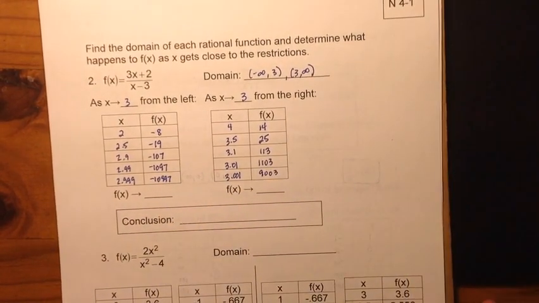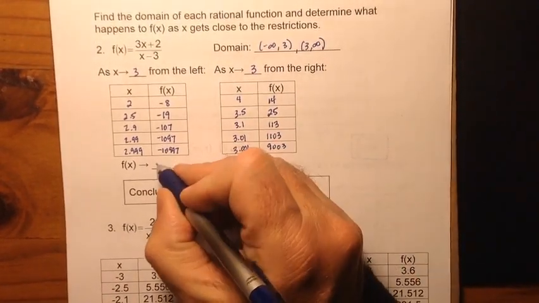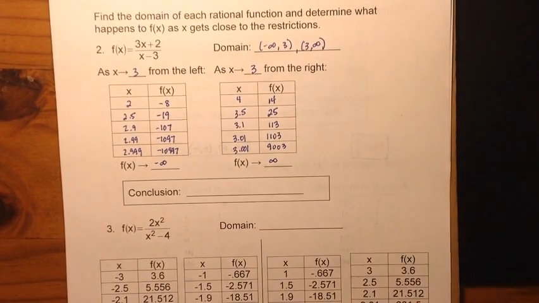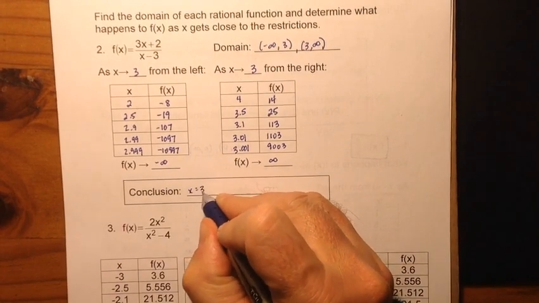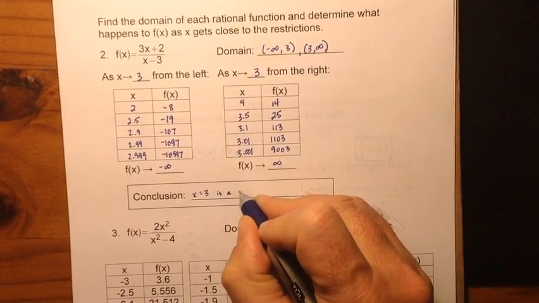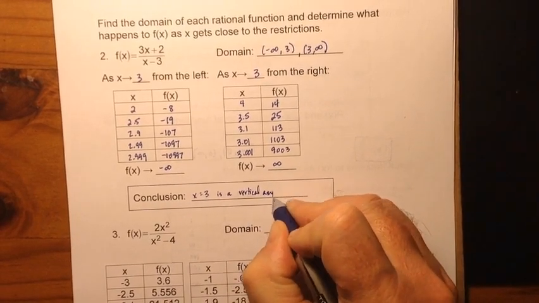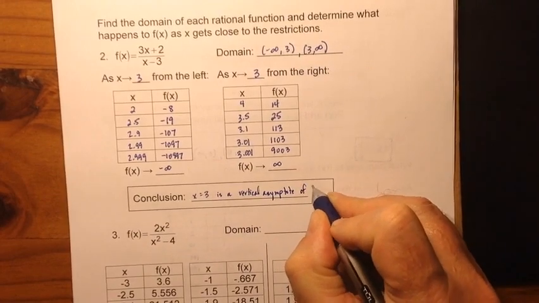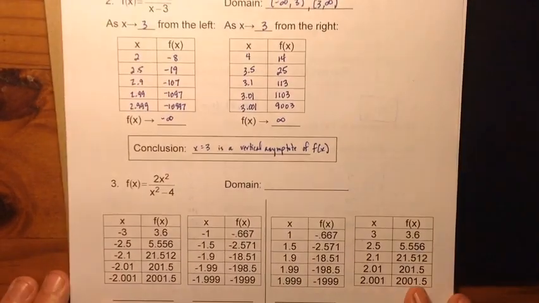Alright, so as we can see here, from the left this is heading toward negative infinity, and from the right this is heading toward positive infinity. Conclusion then, I would say x equals 3 is a vertical asymptote of f of x. All right.